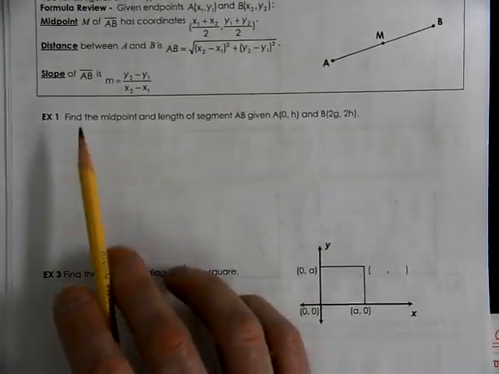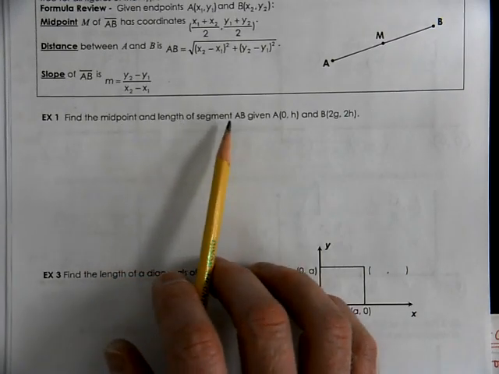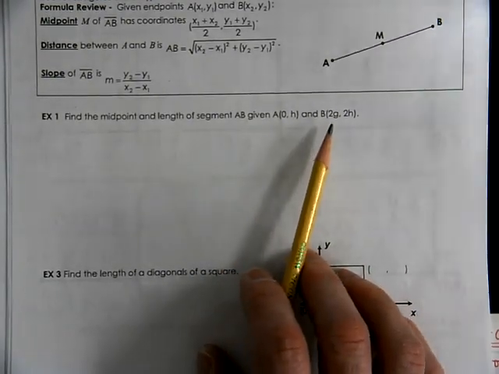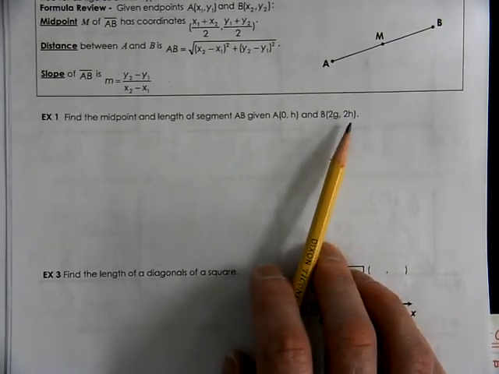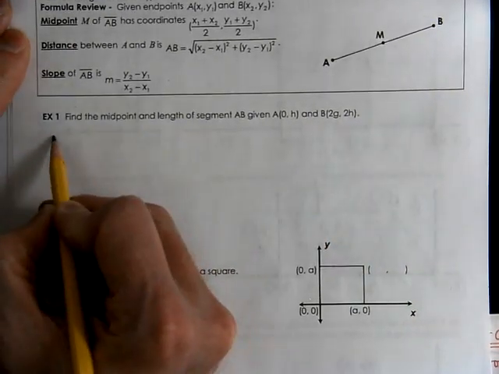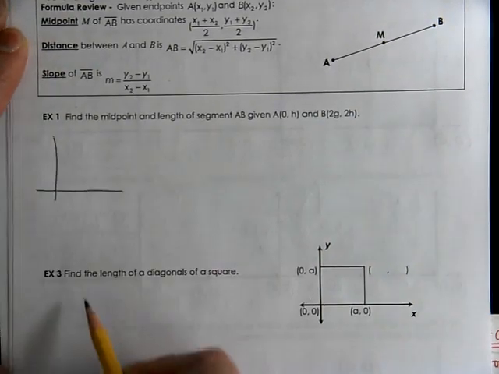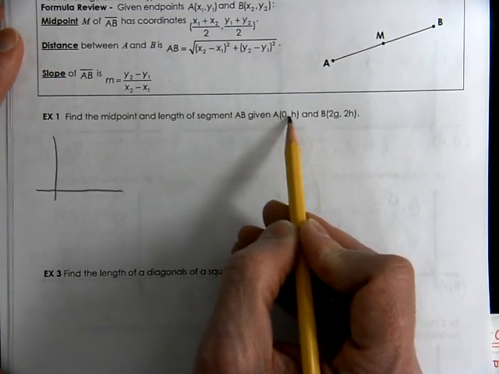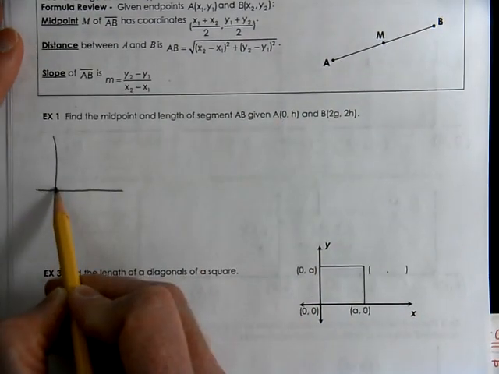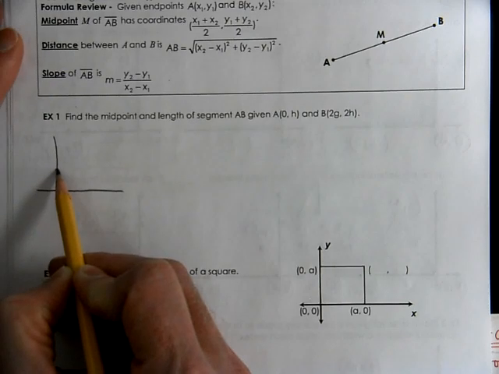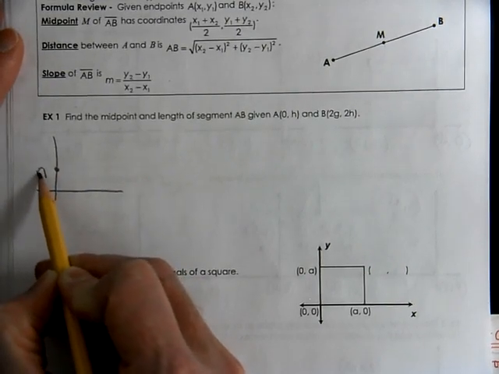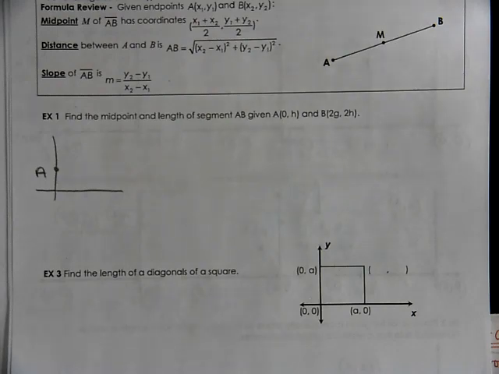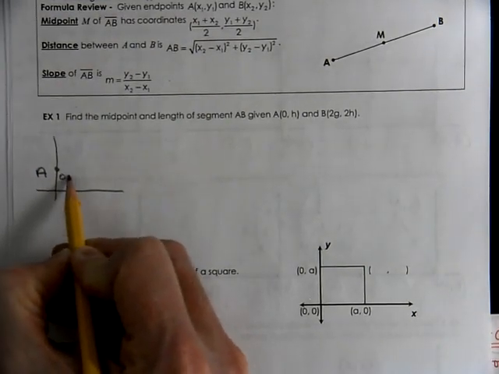All right, the first thing we're going to do is find the midpoint and the length of our segment AB. Here's A and B. Now, yes, I see that these are with letters, but these are still graphable. We can put them on a graph. We were doing that some yesterday. A is located at 0, H. So 0 means right and left. H is up some distance. It doesn't really matter how far up you go. It's just up some distance. So that would be 0, H.